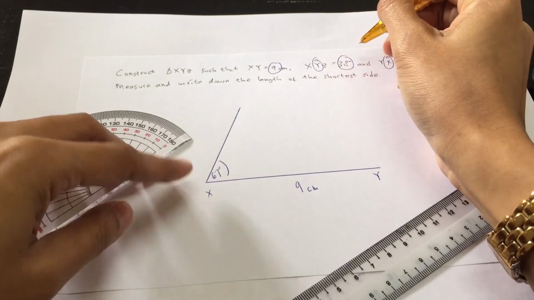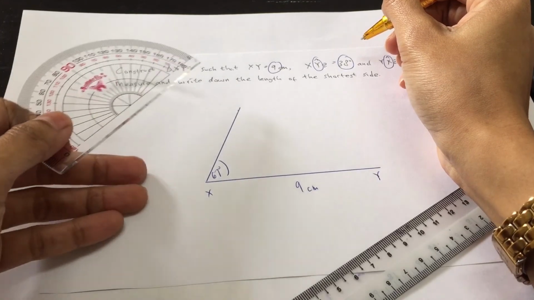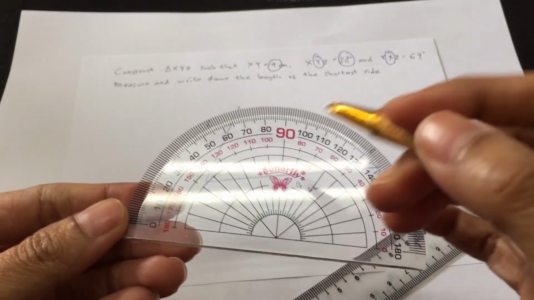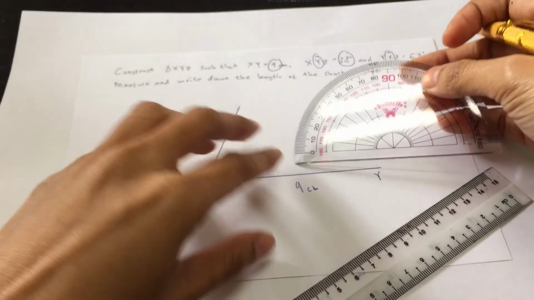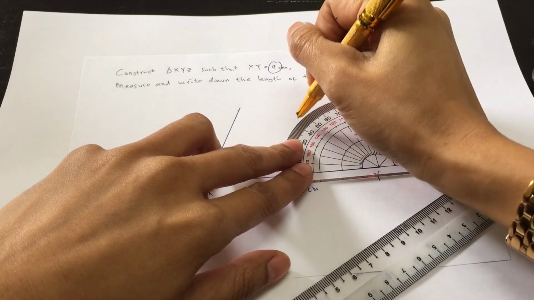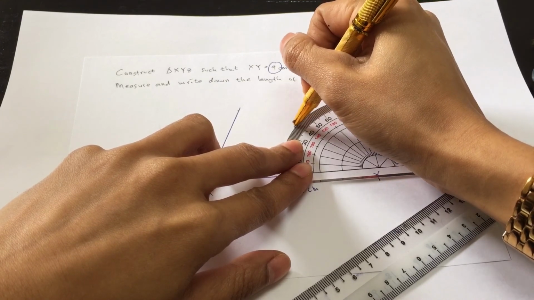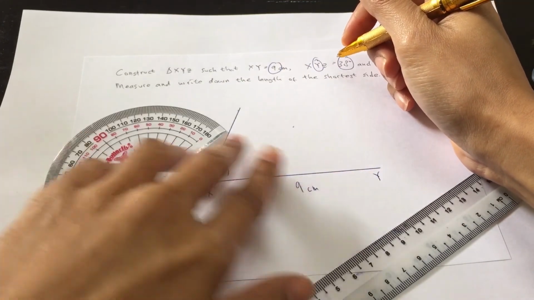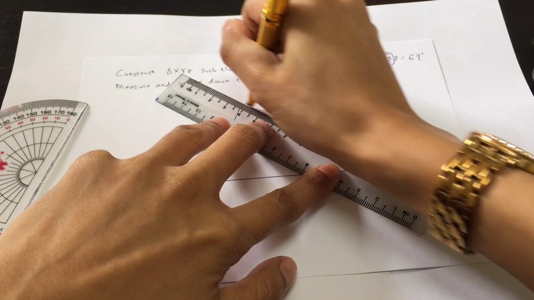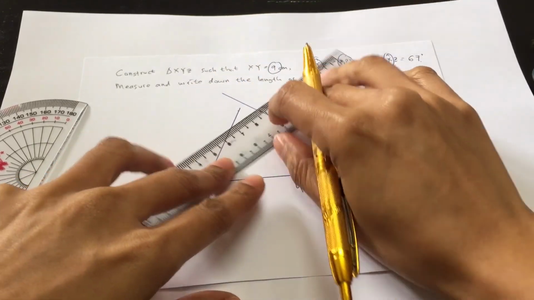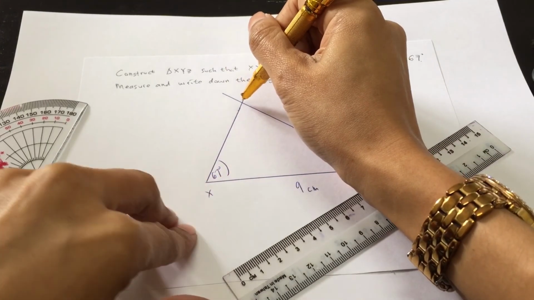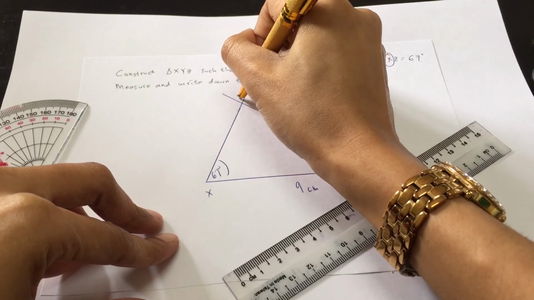Since Y is 38 degrees, using a protractor at Y, mark off an angle of 38 degrees. And then draw a straight line. Here, make it longer. And then this is the point of intersection, label it as Z.